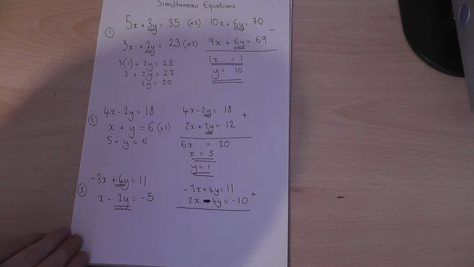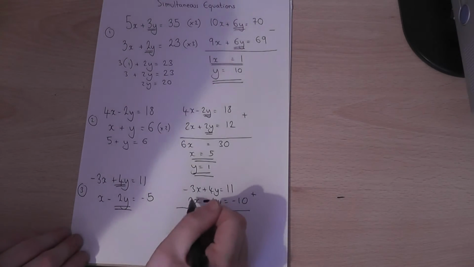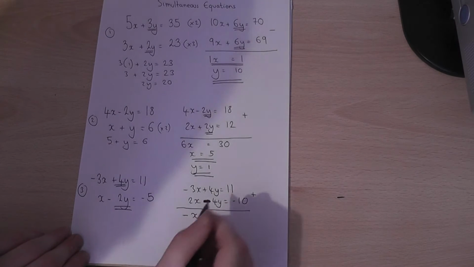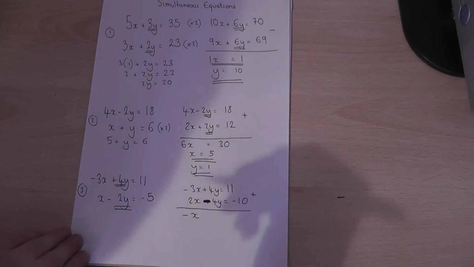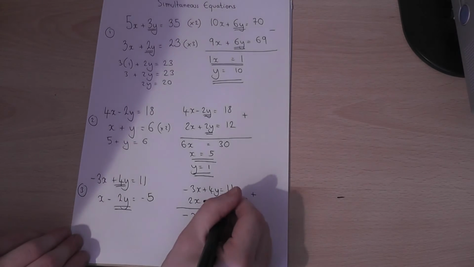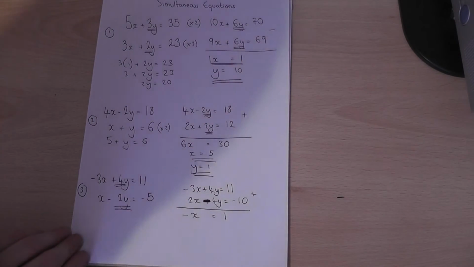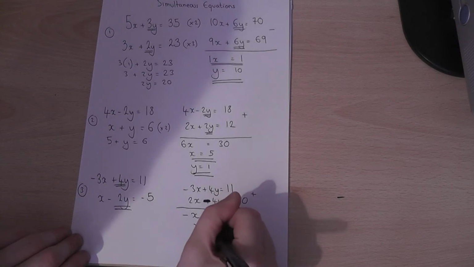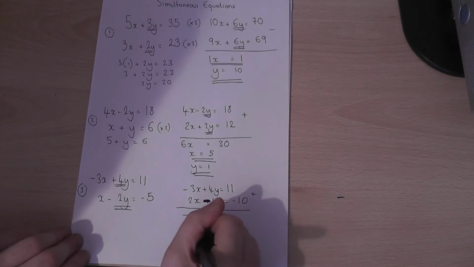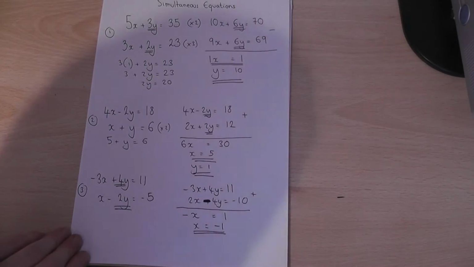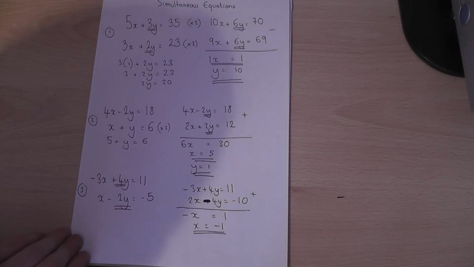Now I must be very careful here. Now minus 3x plus 2x is minus 1x. 4y and a minus 4y cancels, and 11 take away 10 is 1. So minus x is 1, therefore x must equal minus 1. So that is one of the solutions to these pairs of simultaneous equations.